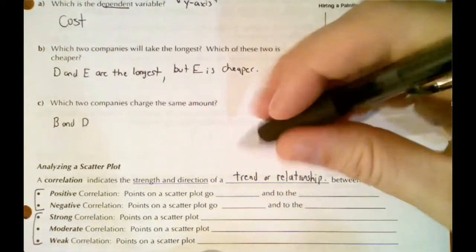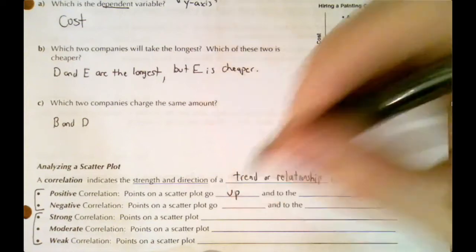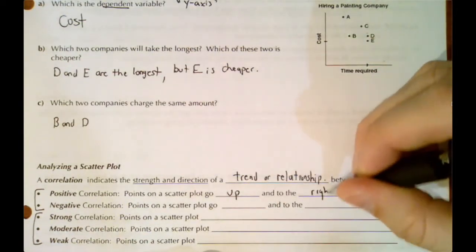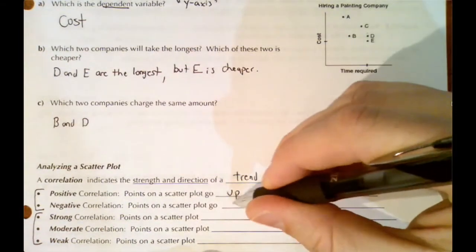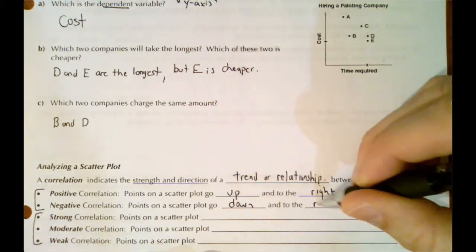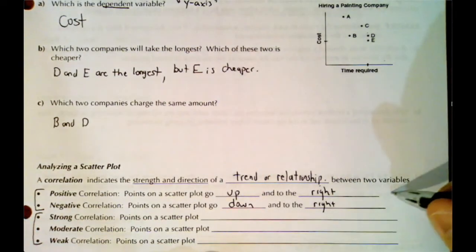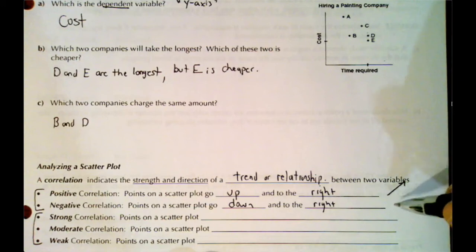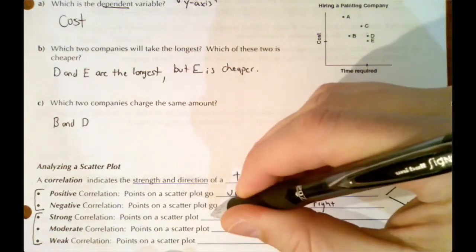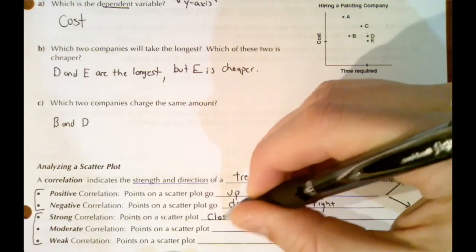Positive correlation is where points on the scatter plot go up to the right, and negative is down to the right. So that would look like this, and this one would look like that. Strong means the points are very close to the line.